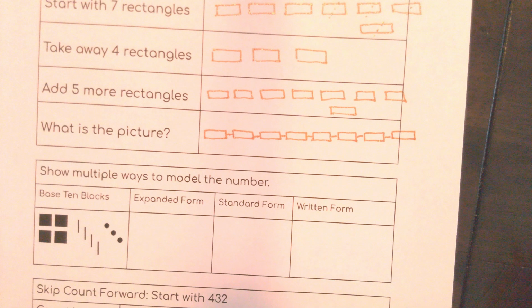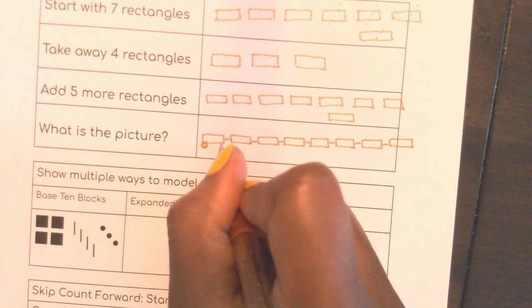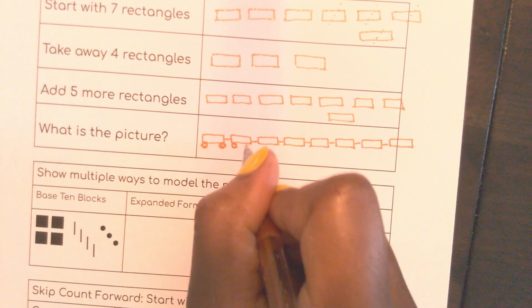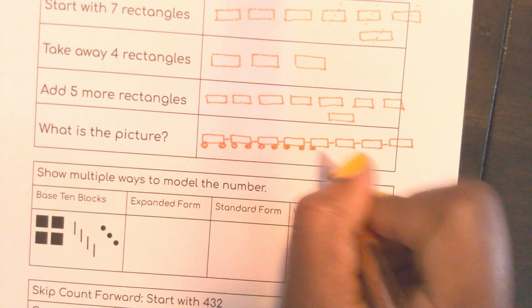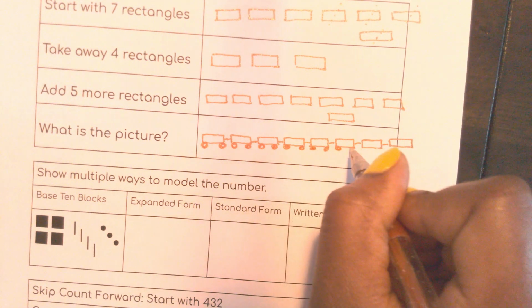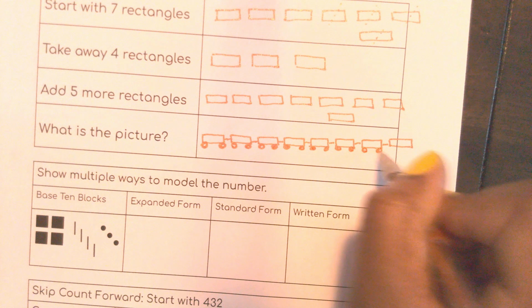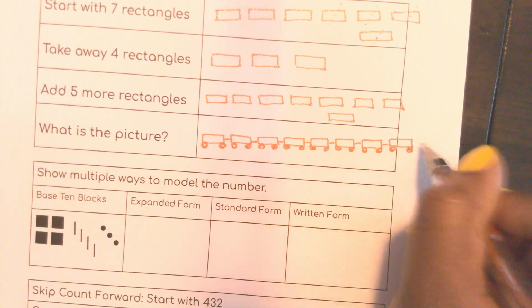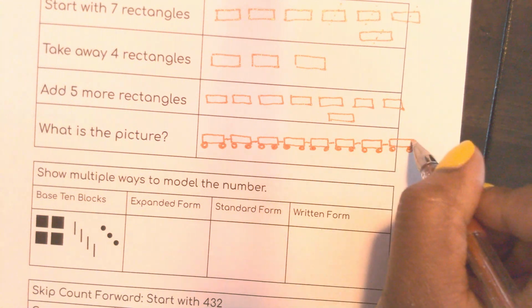Does it look like anything familiar yet? Can you tell what it is? It's going to be a train. It's a train.